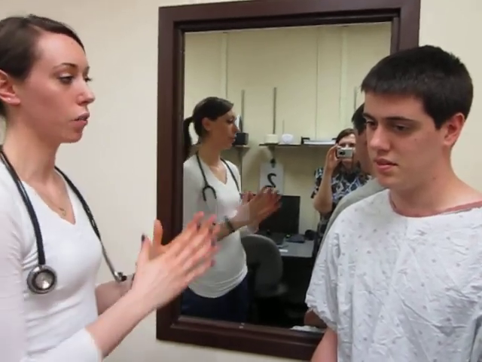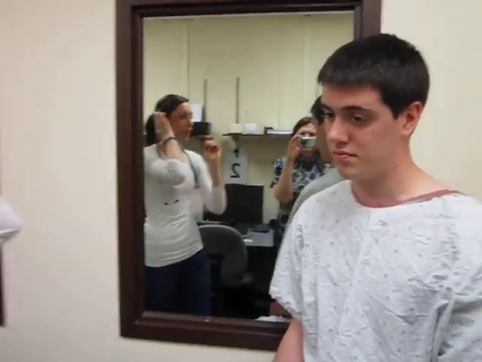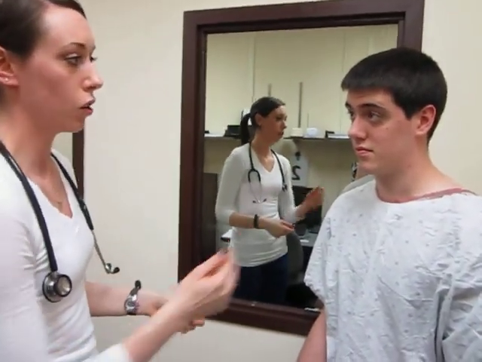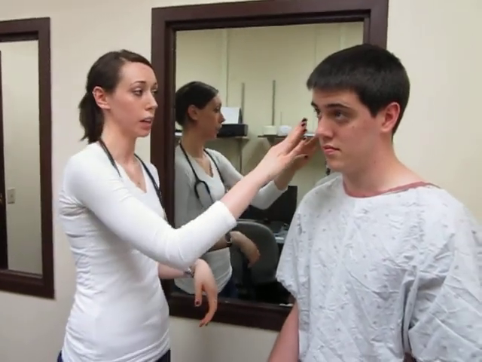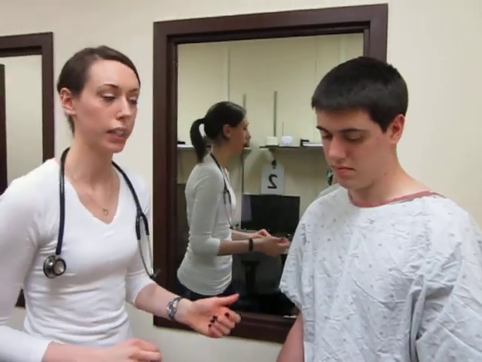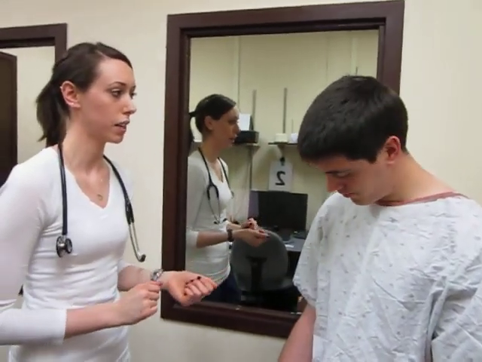Next, I would take an overall assessment of his ear placement. They both look to be even on both sides. No drooping or lagging of one side. And next, I'd inspect the overall outer ear. There's no redness, swelling, discharge, bleeding, or anything like that.